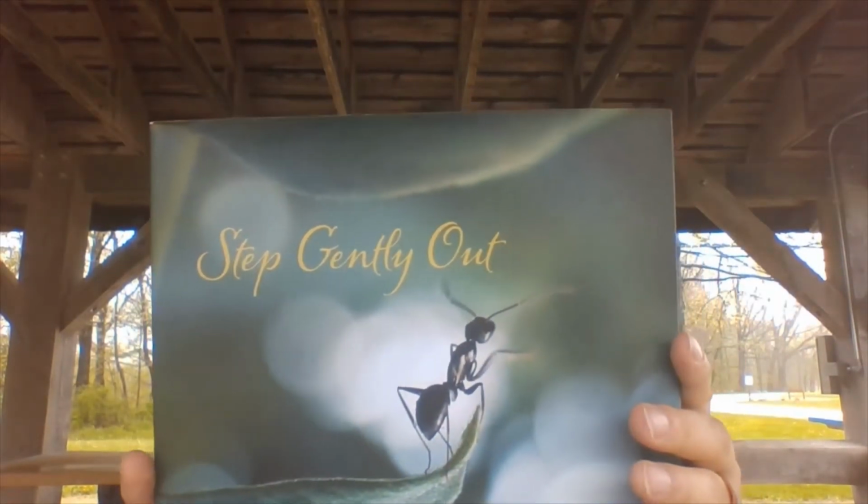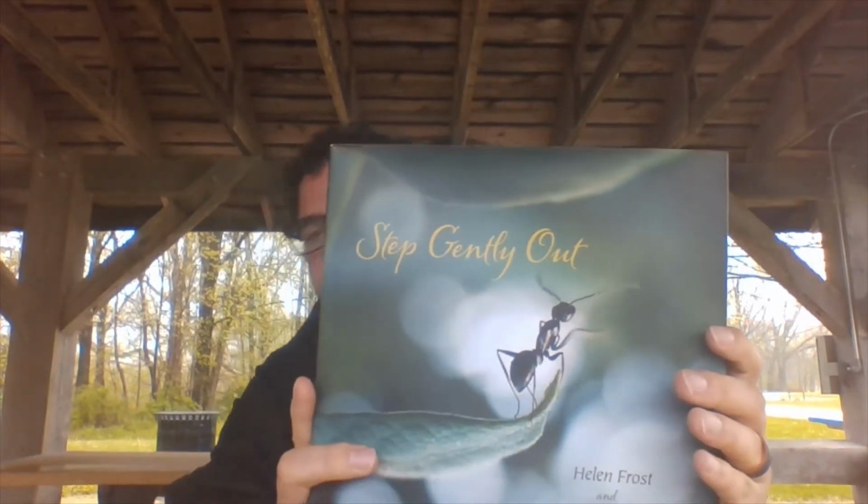The book we've chosen for May is Step Gently Out by Helen Frost and Rick Langer. So, this book's a little bit different than the other books we've chosen. It's still a story, but it's actually written as a poem. We haven't had a poem in a while, but still pretty good, and it tells a fun little story about insects through a poem. So today's video will be on insects. So we're just going to go very brief general overview of insects.